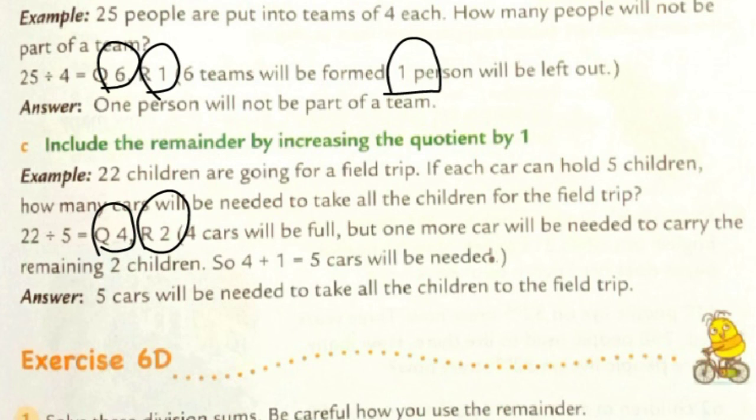This is a practical example. Suppose your class is going for a trip and there are 22 students, so we cannot leave 2 scholars here only, isn't it? We have to take those 2 scholars also. So in that condition, what will we do? We can call out 1 more car for those 2 students. So this is a practical situation where we deal with the remainders. Okay. So these are the 3 conditions depending on the situation how we will deal with the remainder.